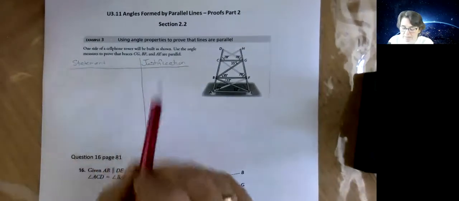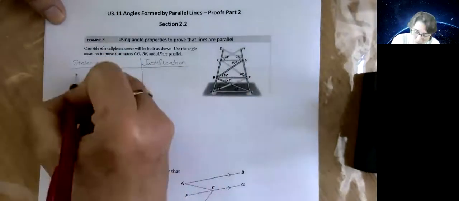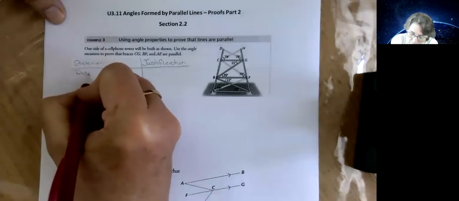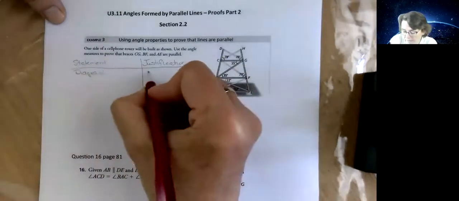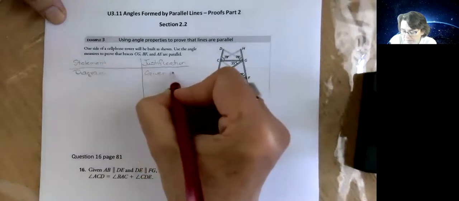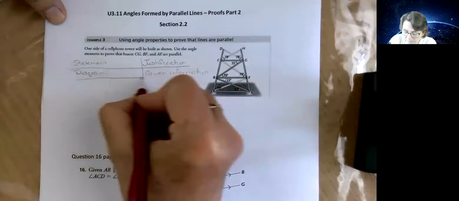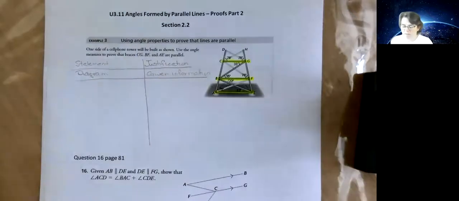So I got my statement and my justification, and instead of trying to put this into words, I'm just going to write the diagram, and that is our given information. All right, so we want to show that this one, and this one, and this one are all parallel. So let's start by just looking at the top two.